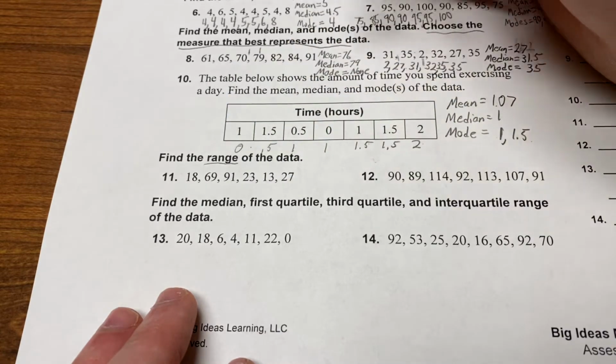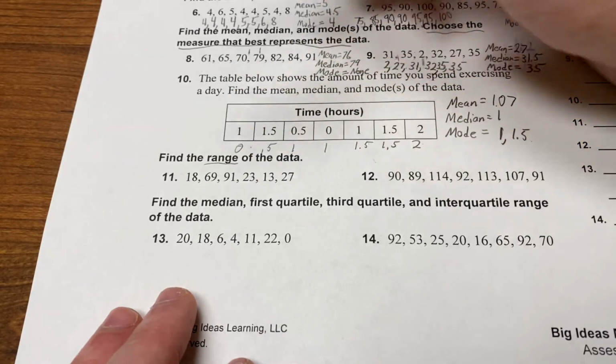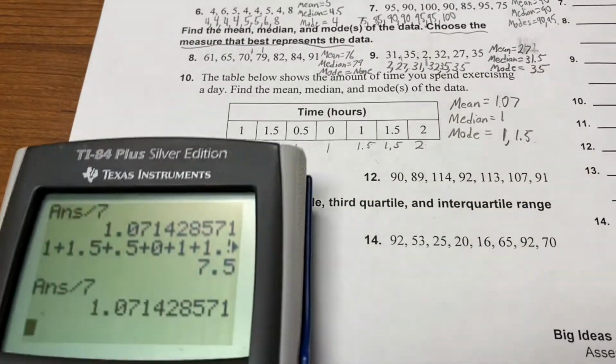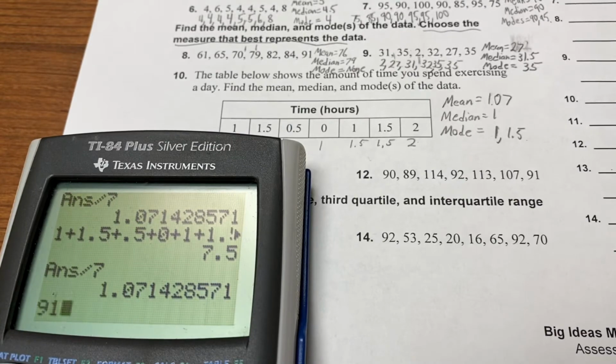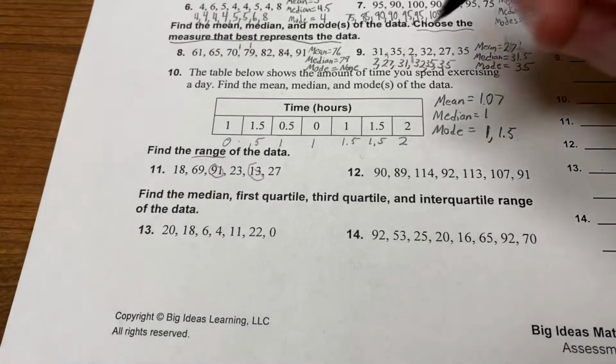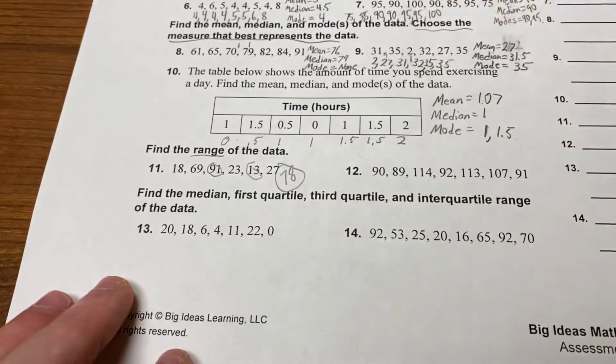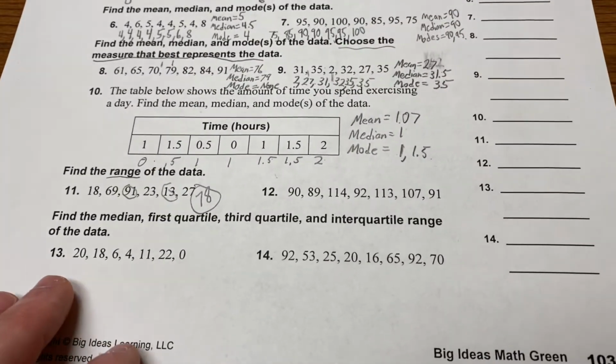So the way we find that is we subtract the smallest value from the highest value. Our highest value is 91. Our smallest value is 13. So all we have to do is 91 minus 13, and our range is 78. 78 is our range.